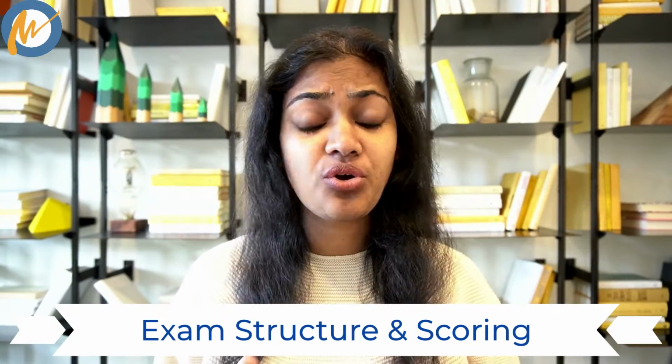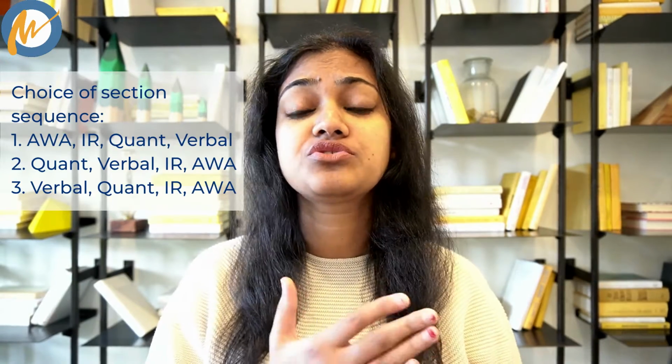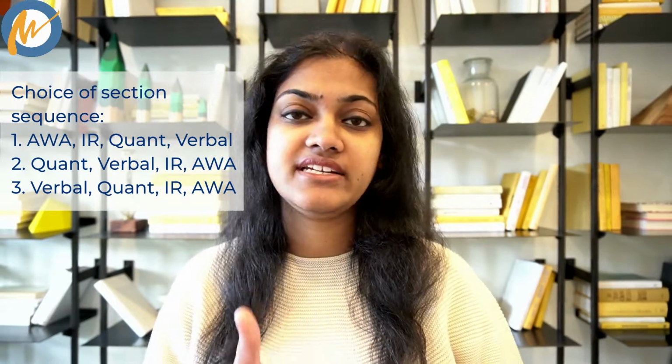You're free to choose the order in which you want to attempt these sections. You can either start with analytical writing, then integrated reasoning, and then move on to quant and verbal, or you can choose quant first, then verbal, integrated reasoning, and then AWA. I always recommend starting with the section that you are most comfortable with, so that it uplifts your spirit and keeps you motivated to face your not so strong sections with confidence.